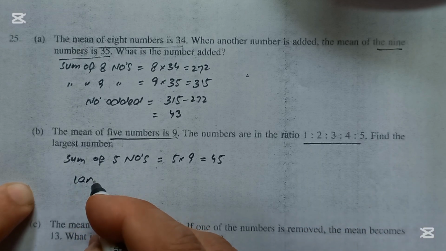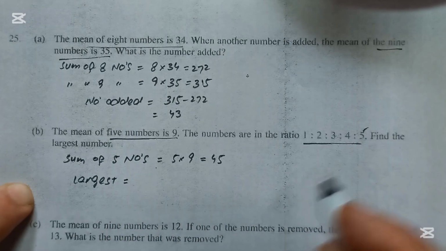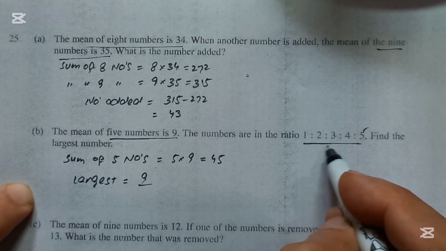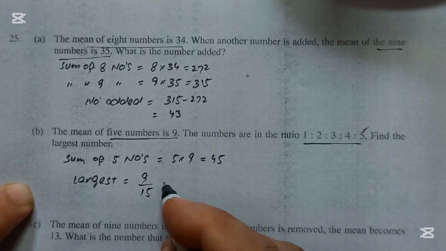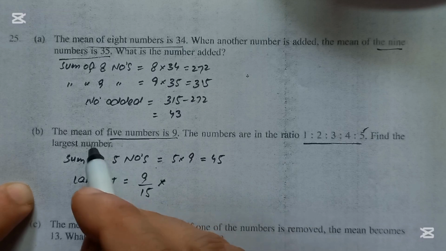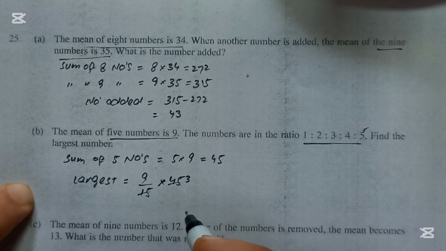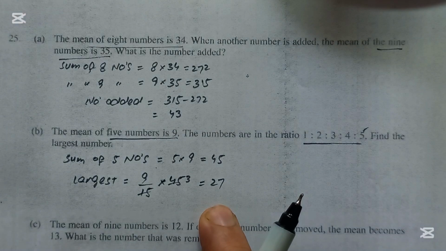The largest number can be found out by putting the largest number in the numerator, that is 5, divided by the sum of ratios, 1 plus 2 is 3, plus 3 is 6, plus 4 is 10, plus 5 is 15. So the sum of ratios will be put in the denominator, multiplied by the sum of the numbers. So the 5 numbers' sum is 45. Solve it now. 5 threes are 15 and 9 threes are 27. So 27 will be the largest number.